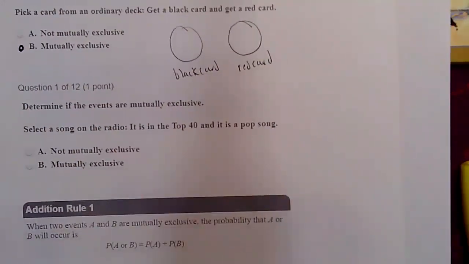Selecting a song on the radio, and the song happens to be in the top 40 list, and then the song also happens to be a pop song.